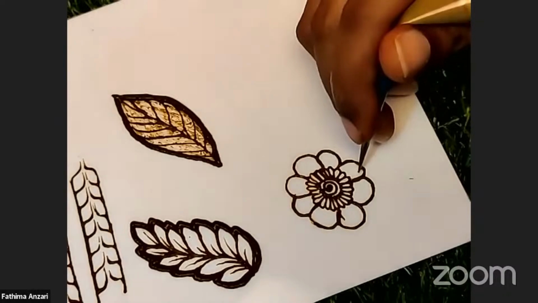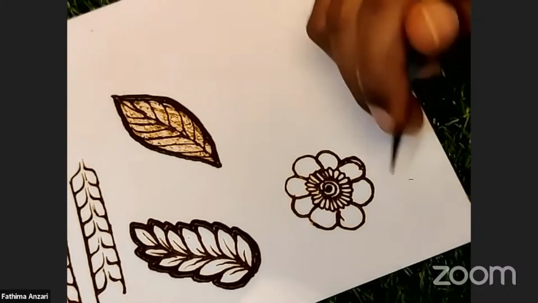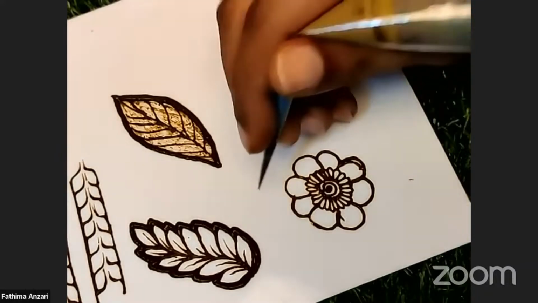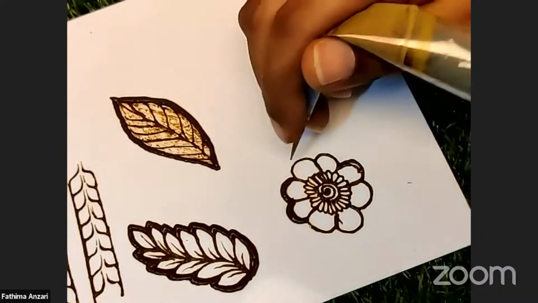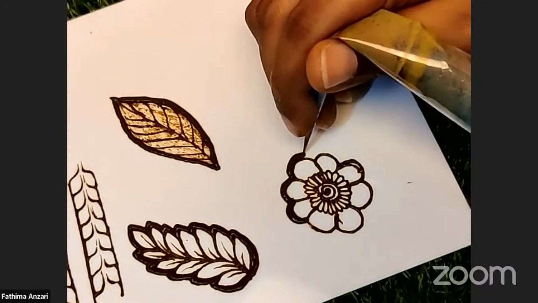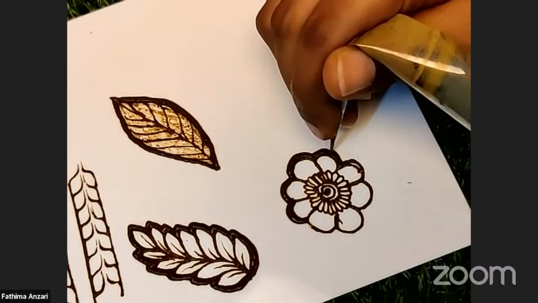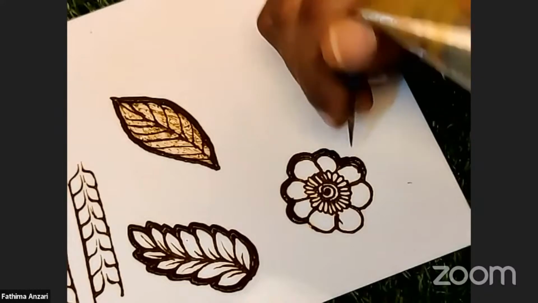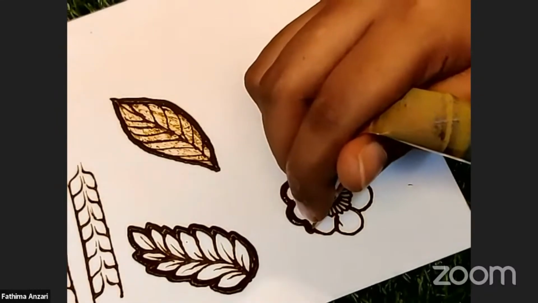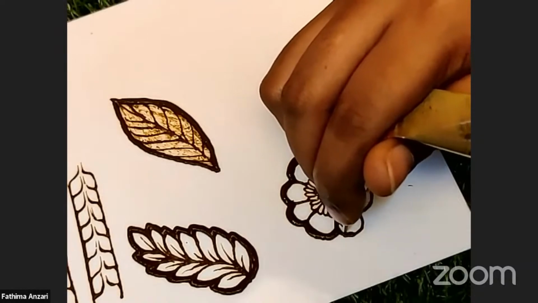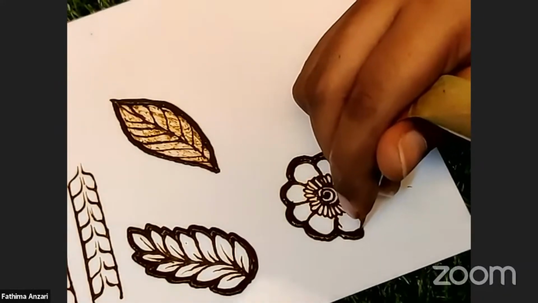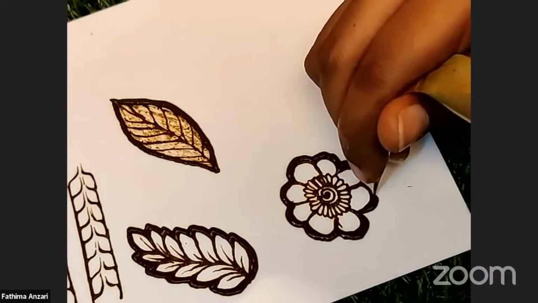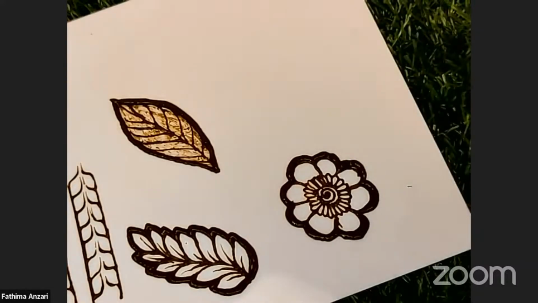Okay, this one has become a little small. Yeah, that's fine. Now after that you can just darken the top part. Okay, so that's done. Now next we'll move on to the rose flower.